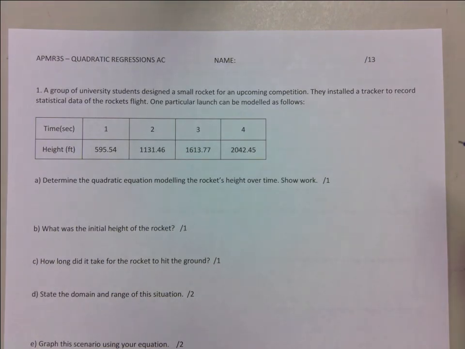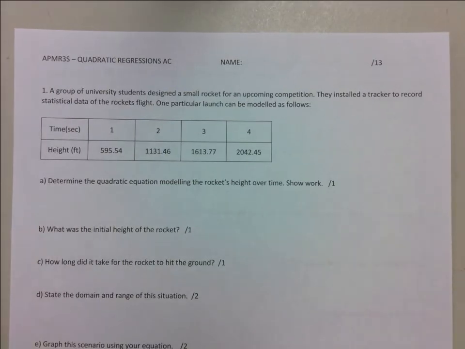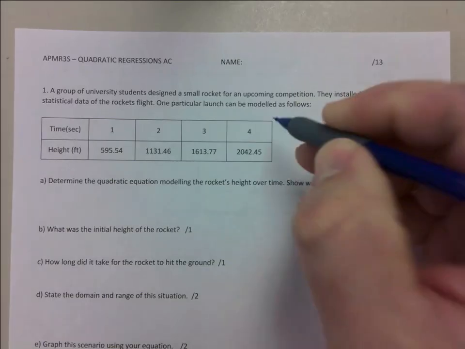So we've got a group of university students who designed a small rocket. They installed a tracker to record the statistical data of the flight. One particular launch looks as follows. We've got time and height.